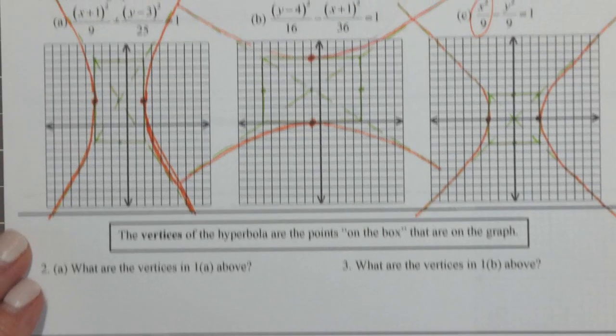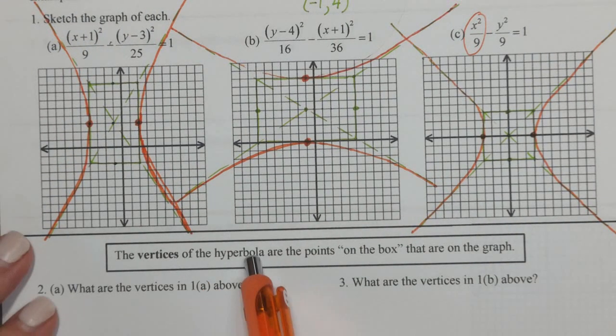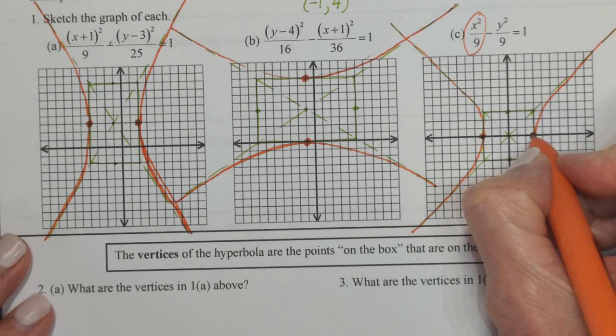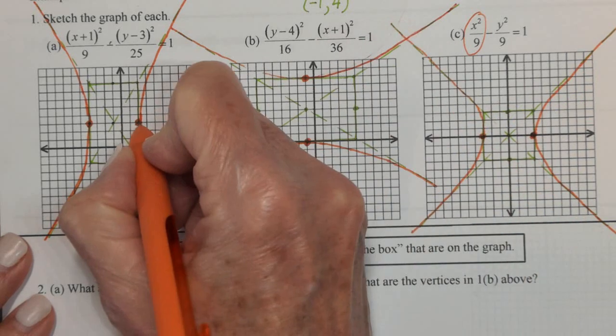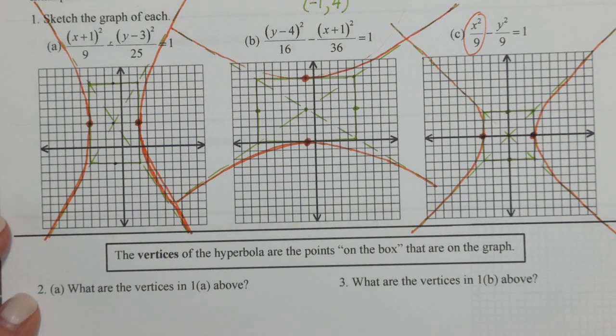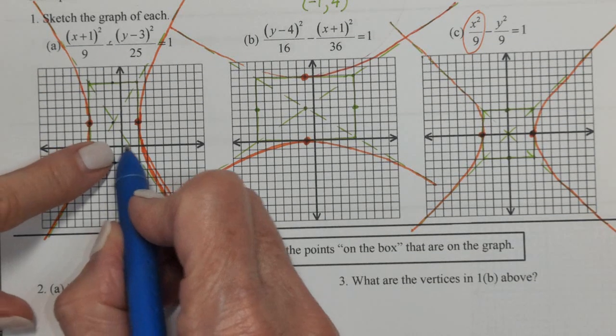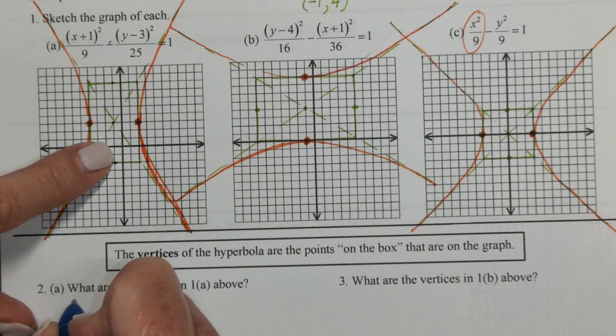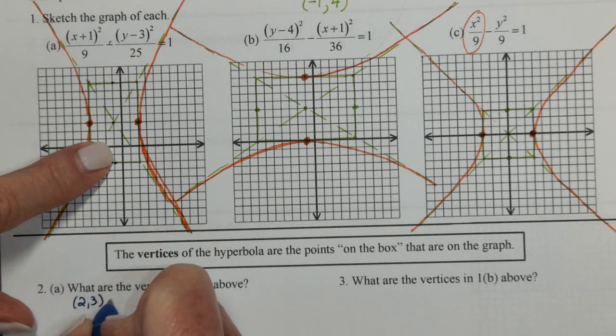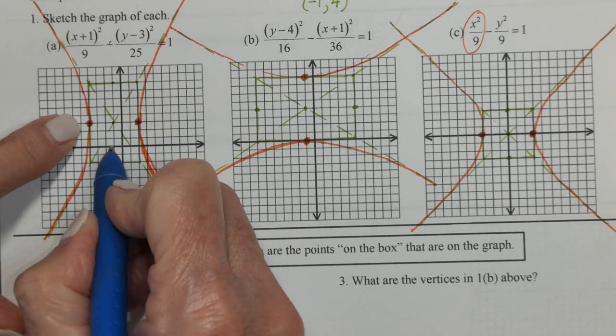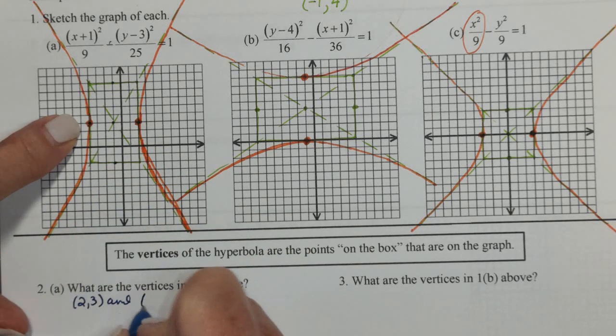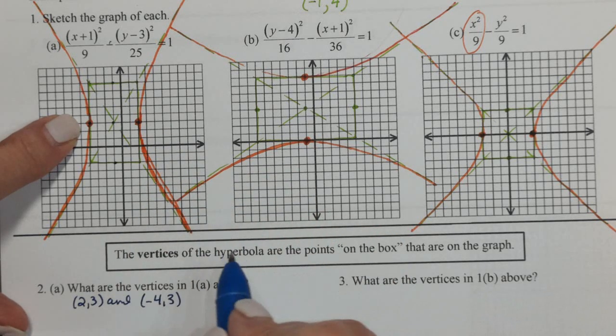All right. The vertices of the hyperbola are the points on the box that are on the graph. So these are the vertices. Okay? What are the vertices in 1A above? That would be the points 2, 3, and -4, 3. Okay? I can look at the graph and get them, right?